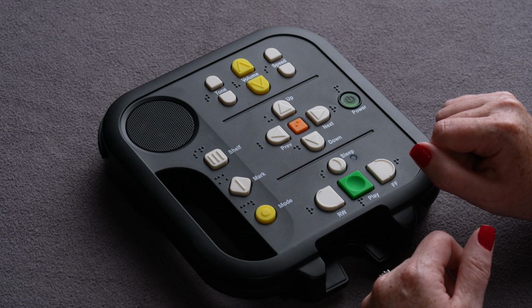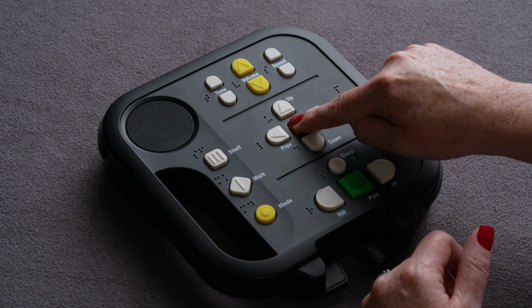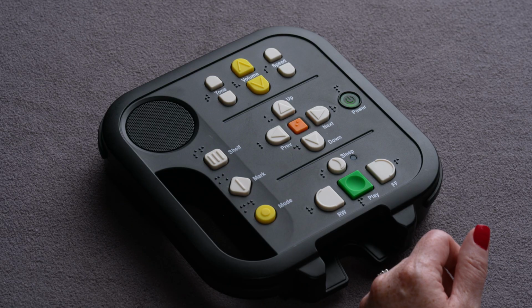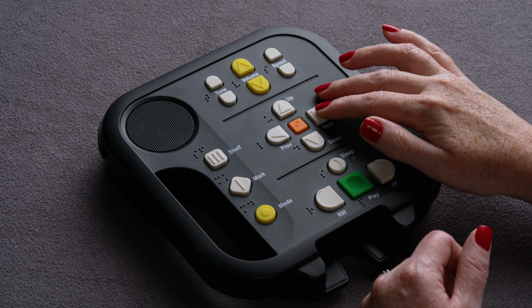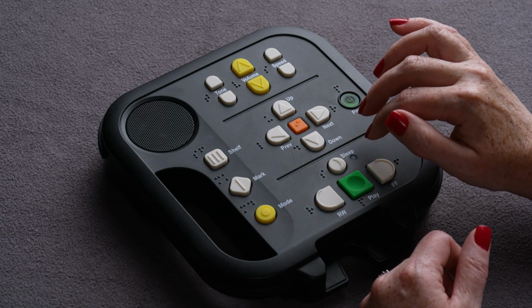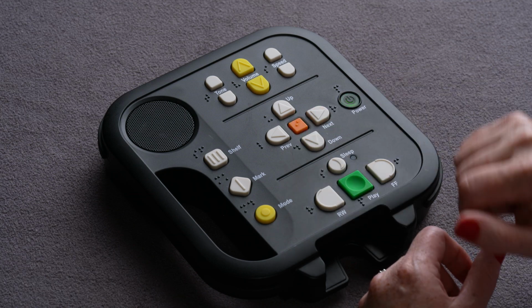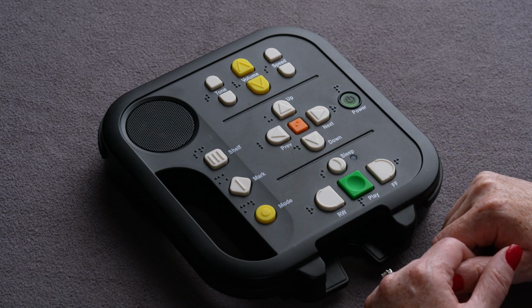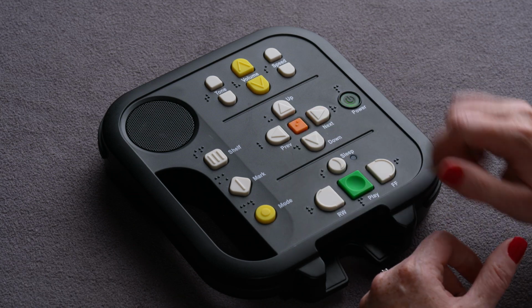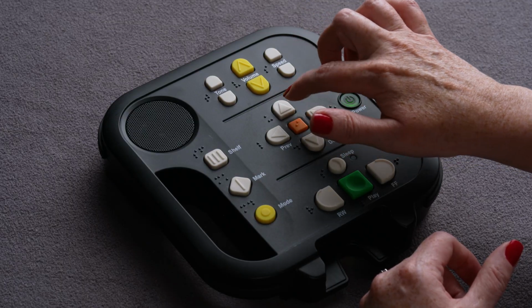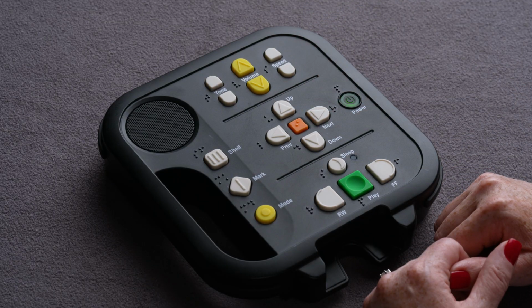If you would like to change the number, press the Info button to open this setting, and then use the left and right arrows to navigate to the number you would like. Press the Info button to choose it. When you are finished making changes, press the up arrow repeatedly until you exit the menu.